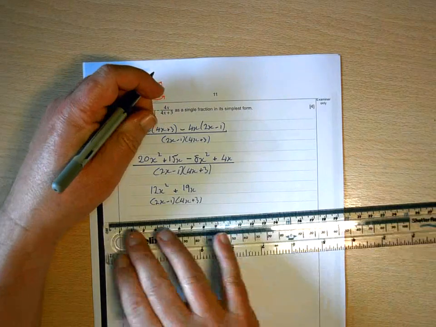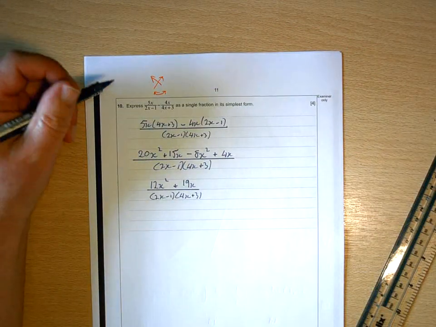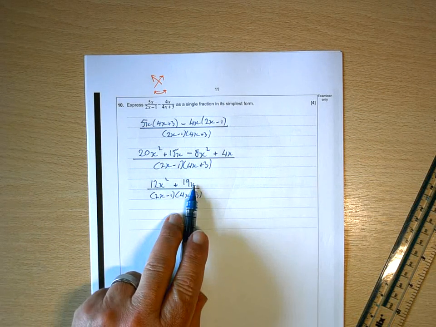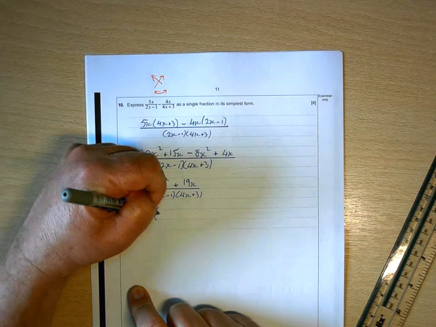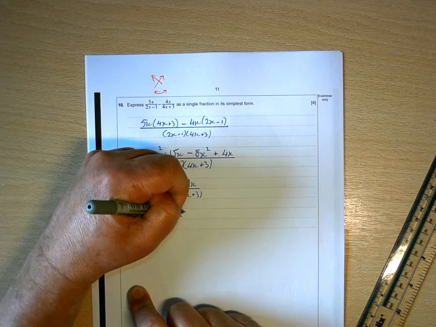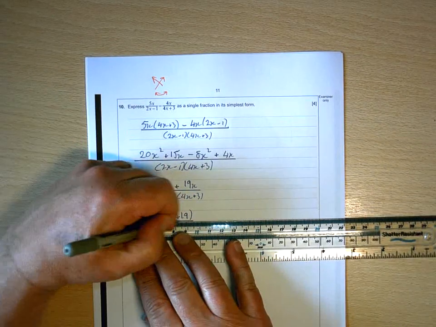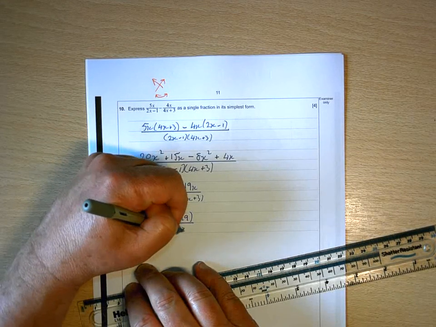The only thing left that we can do to simplify that further is we can take an x out as a common factor on the top part of that fraction. So we have x bracket 12x plus 19 all over 2x minus 1, 4x plus 3.